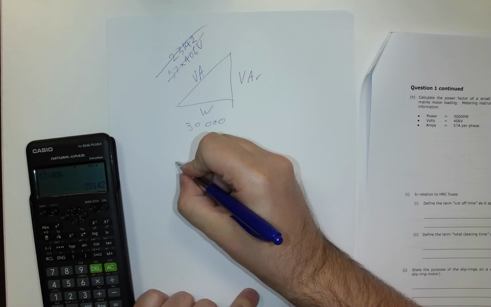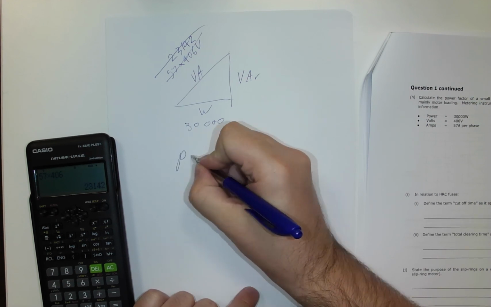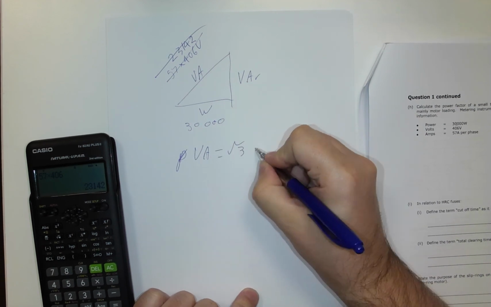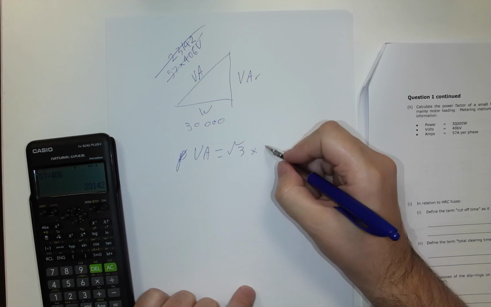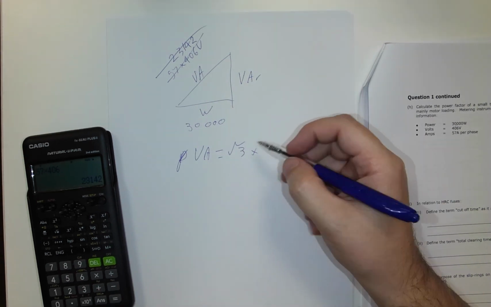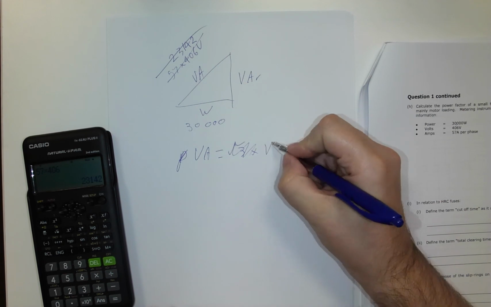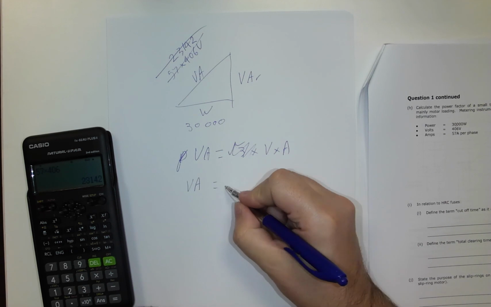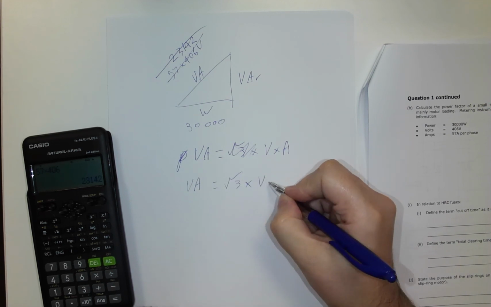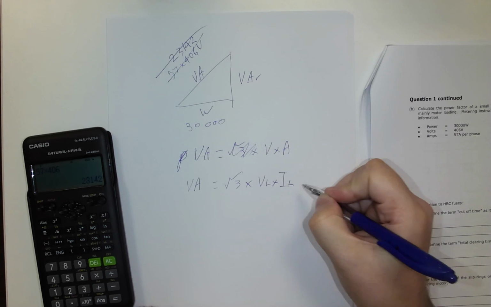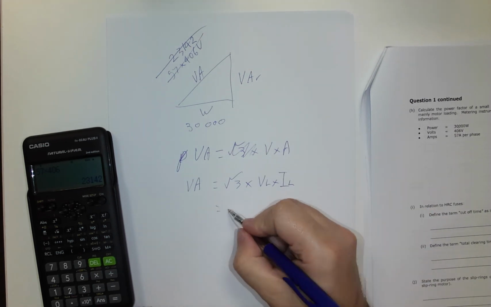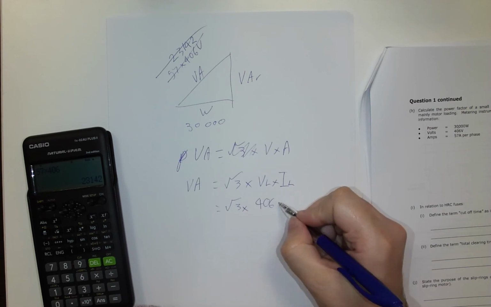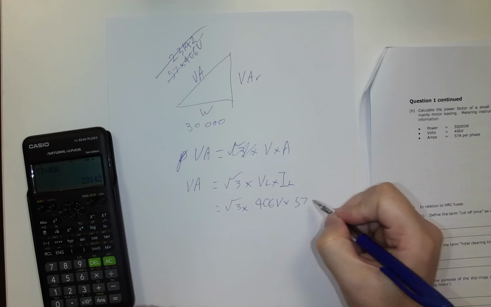Our power factor formula is actually VA equals root 3 times V line times I line, which in this case is root 3 times V line, which is our 406 volts, times our 57 amps.